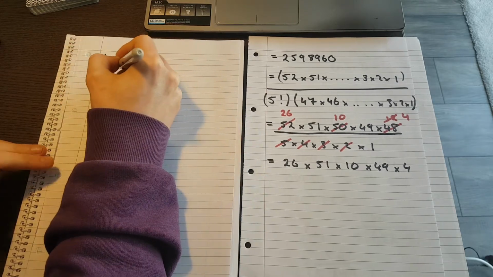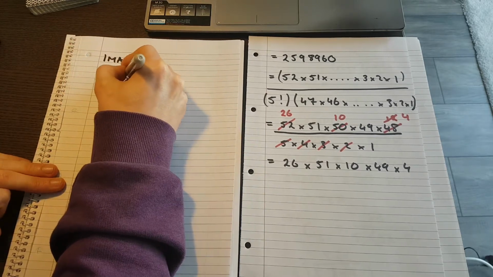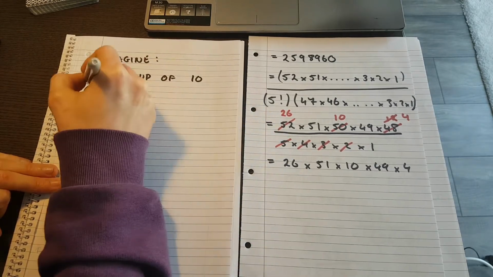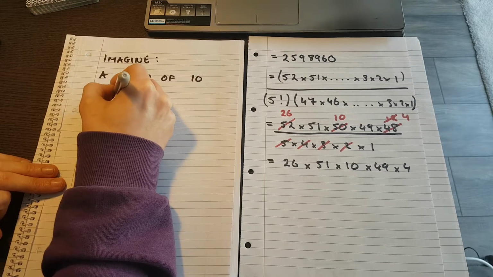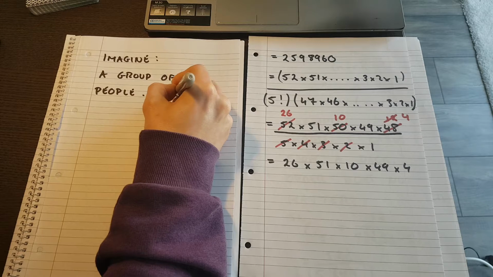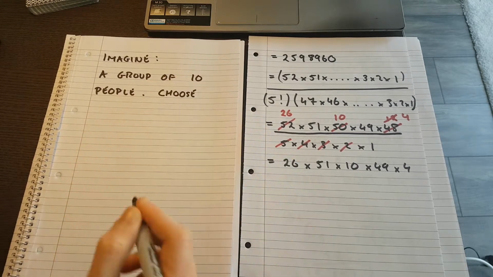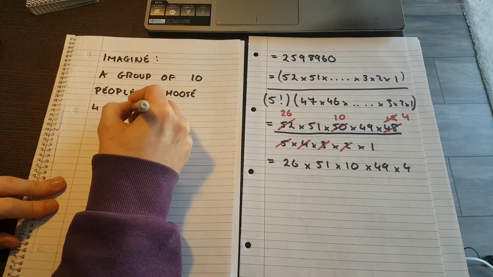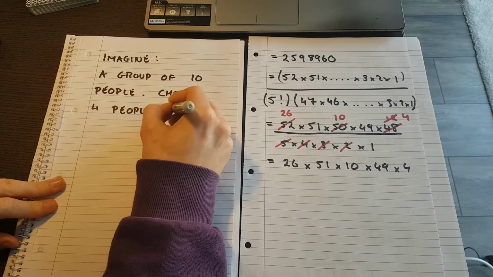Suppose we have a group of 10 people, and we must choose 4 people for some task.